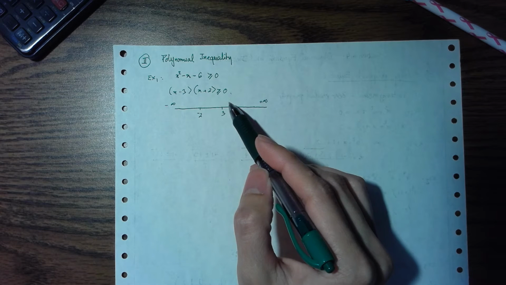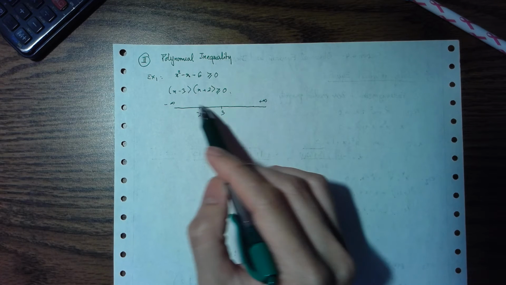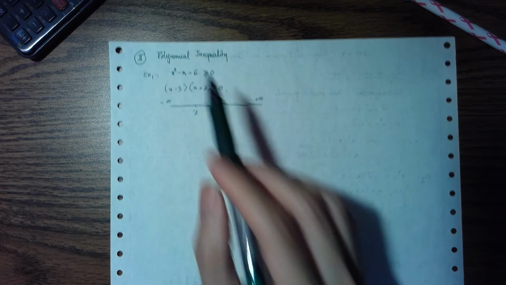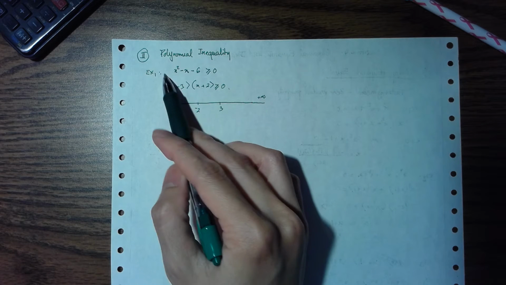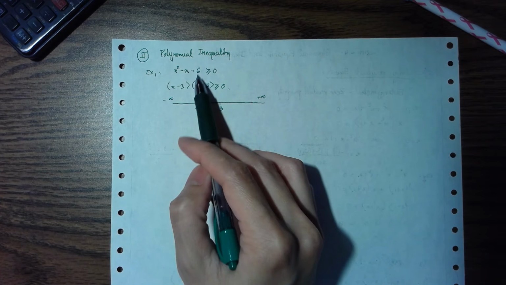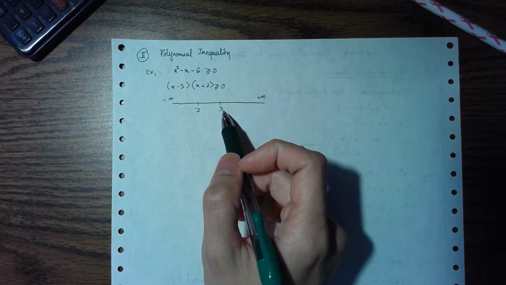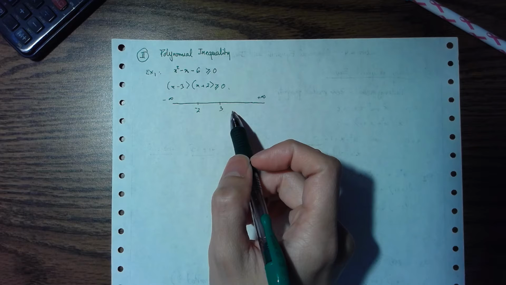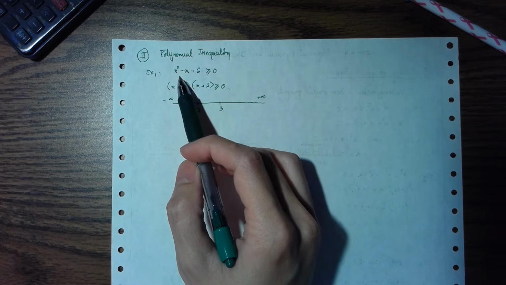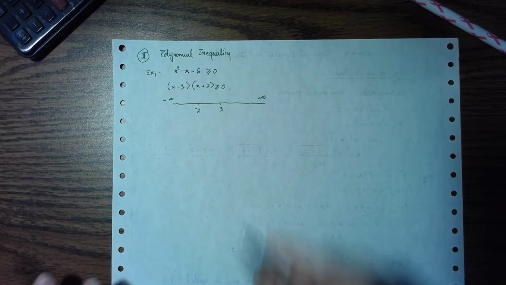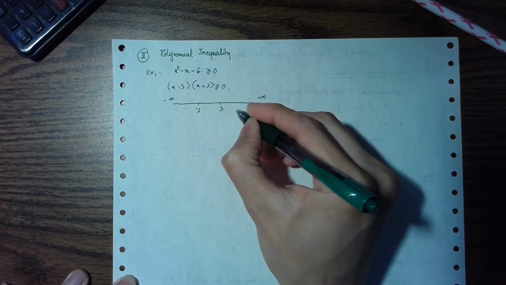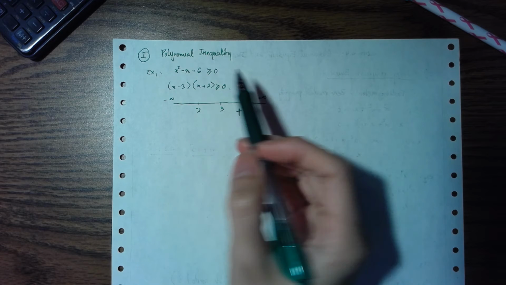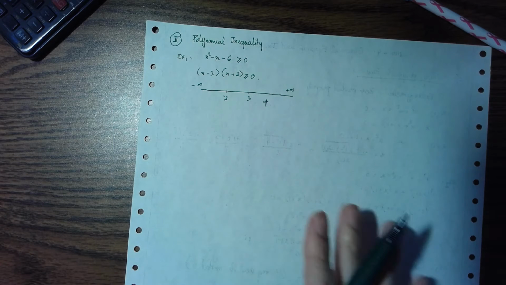inside each part and plugging into the original inequality, the original one. Okay, the original polynomial, to see if it's positive or negative. For example, over here I pick 4. You can pick anything as long as it's greater than 3. You can pick 4 and you plug it in. You see, obviously this is positive. Right, you go 4, you plug it in, 16 minus 4 is 12, minus 6, is positive. Okay, 12 minus 6 is 6, so it's positive.